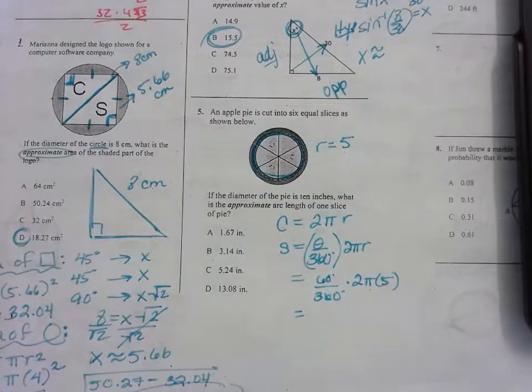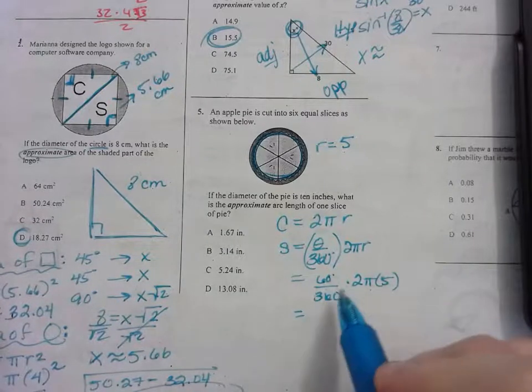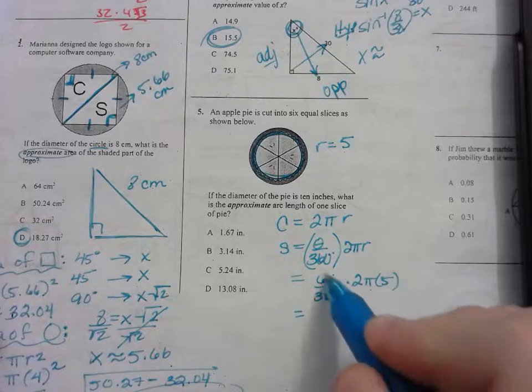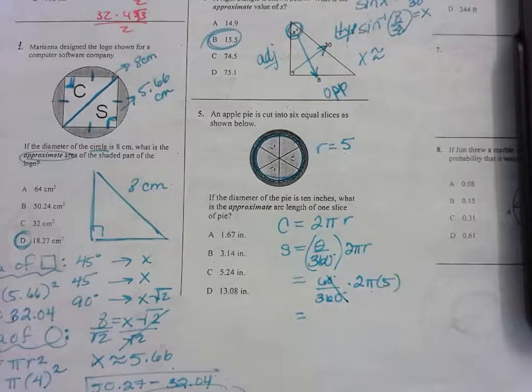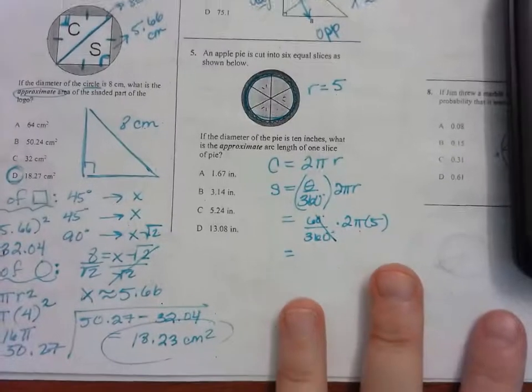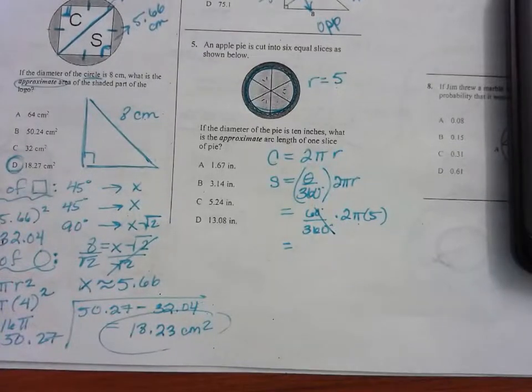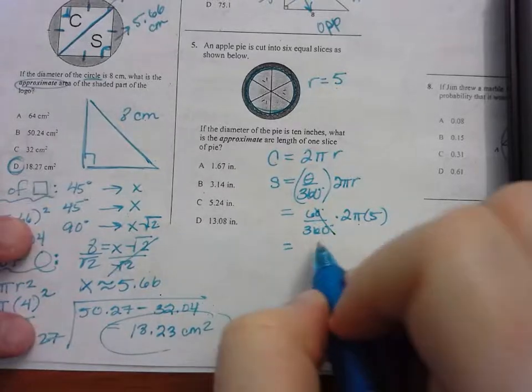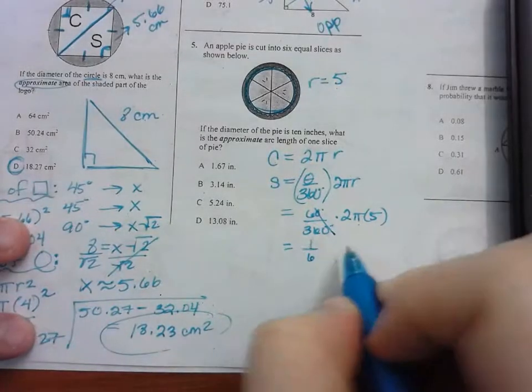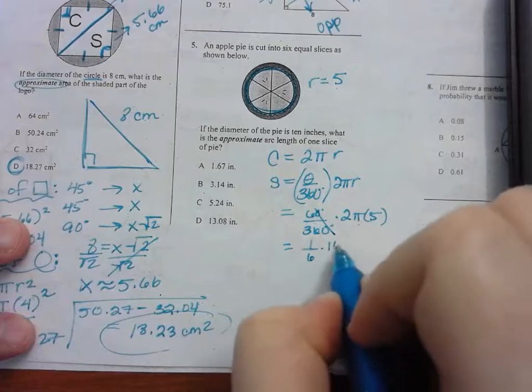Now it's just a matter of plugging into the calculator. I always choose to reduce here, right? This is a 1/6 of the pie, guys. And look, this is something very simple. For those of you who are afraid of fractions, they tell us that it was cut into 6 equal slices, so automatically I should know this has to reduce to 1/6 because it's a 1/6 of the pie. And 60 over 360 does reduce to 1/6. So we've got 1/6 times 10 pi.